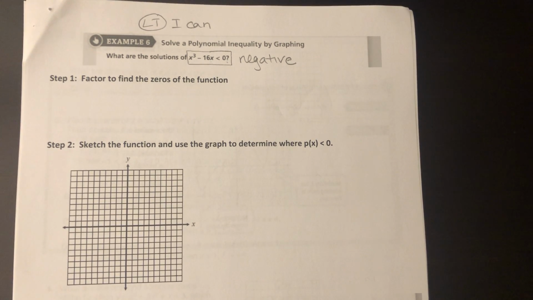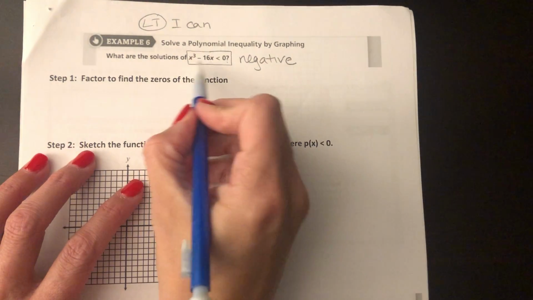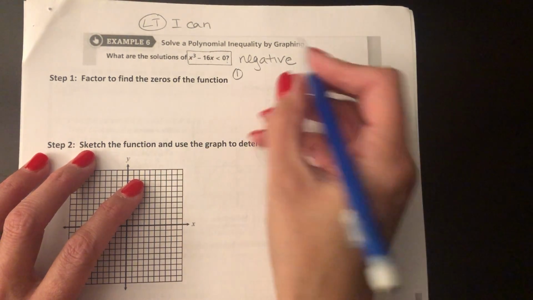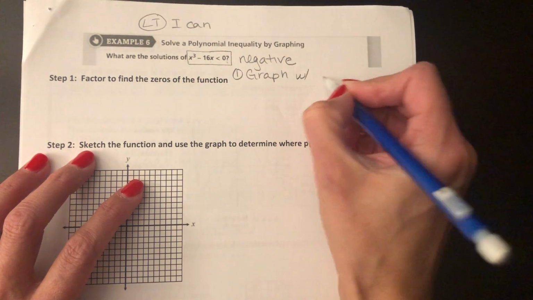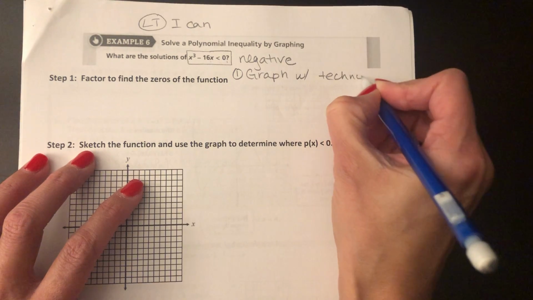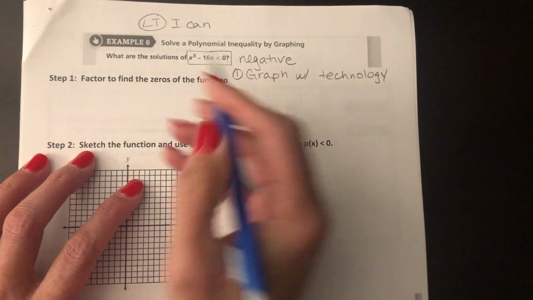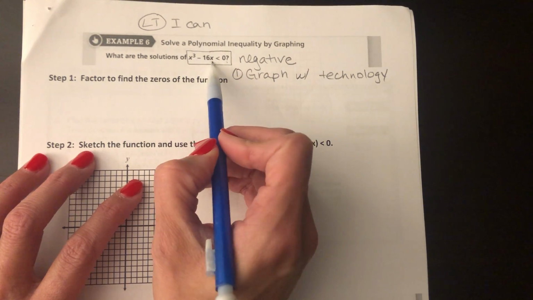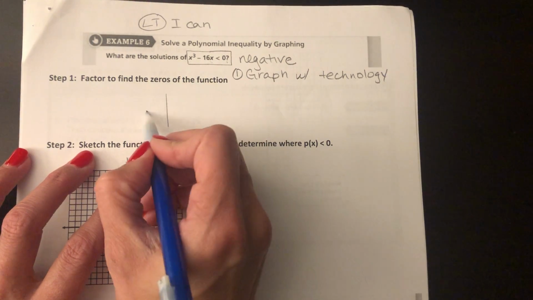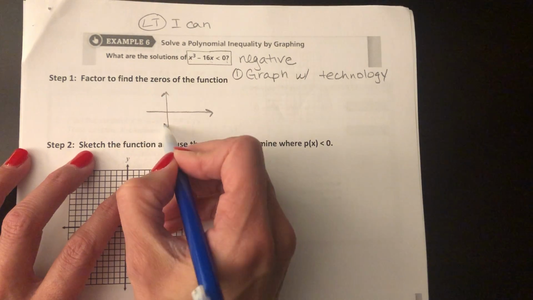So the first thing we're going to do is graph the function. Step 1, graph with technology. Okay, so I'll throw into Desmos this x to the third minus 16x, and then let me sketch that out for you.